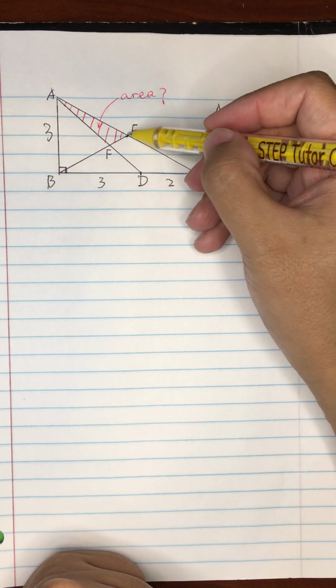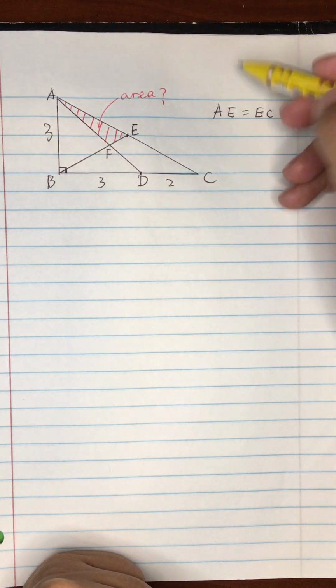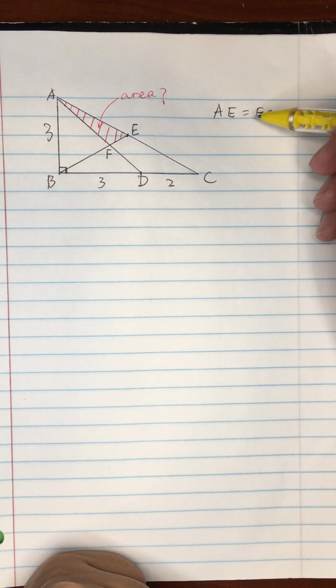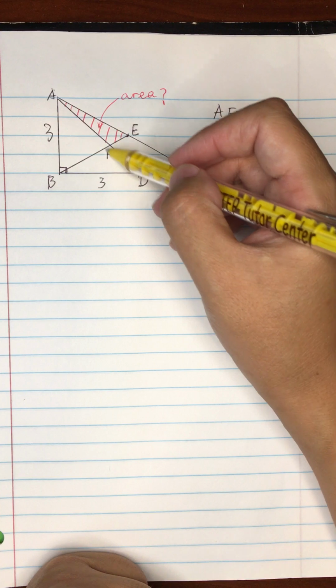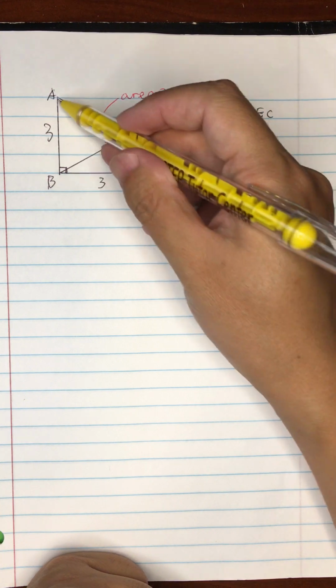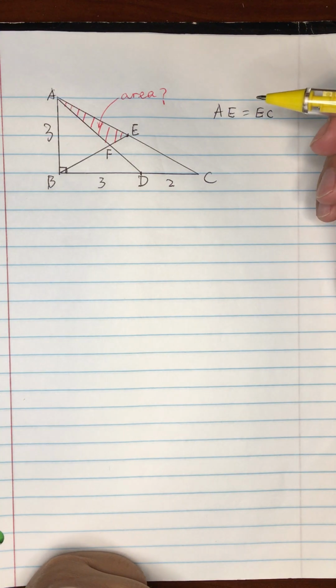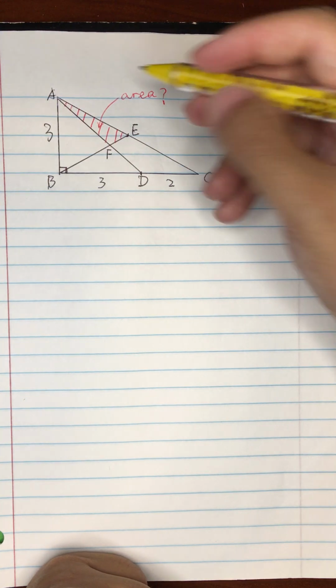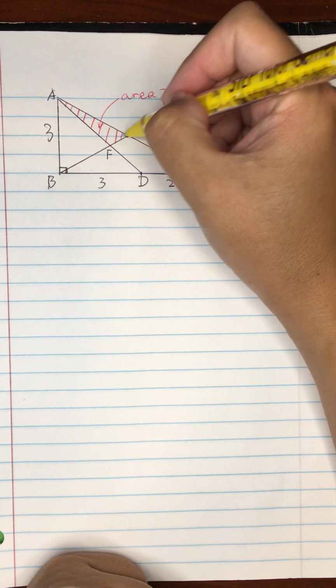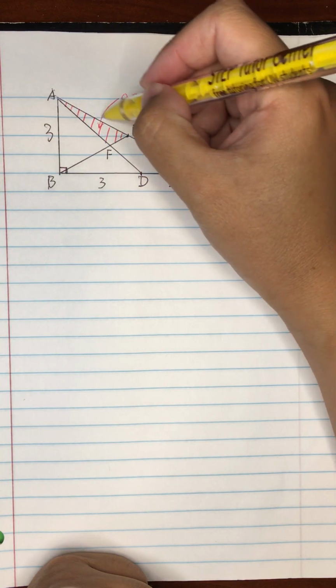And we know that E is in the middle of AC, so AE equals EC, and we need to evaluate the area of this triangle AFE. Right, so what's going to be the area of AFE? How are we going to evaluate the area of this triangle AFE?